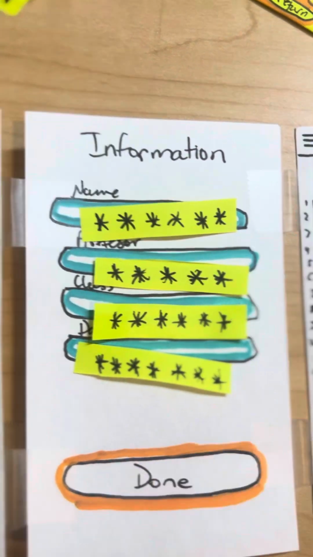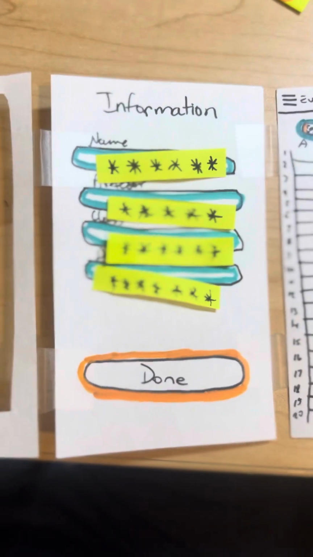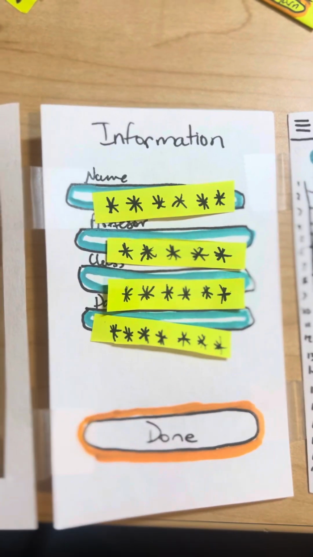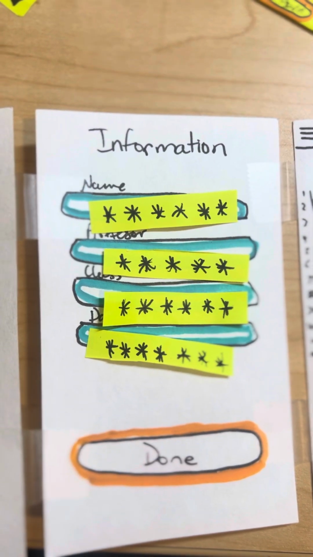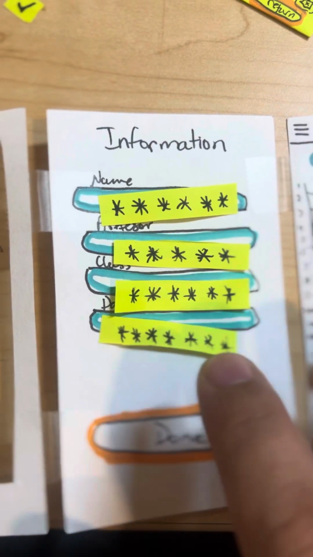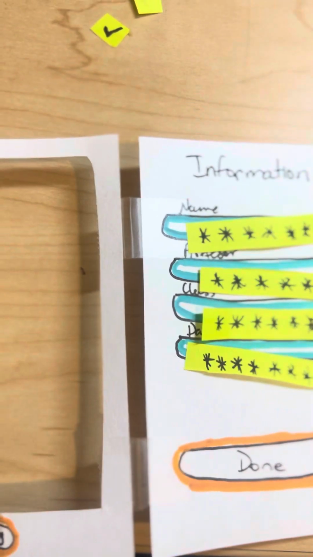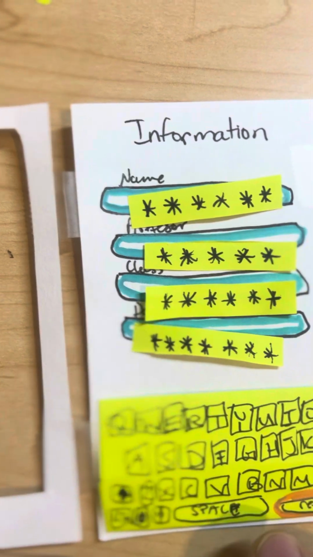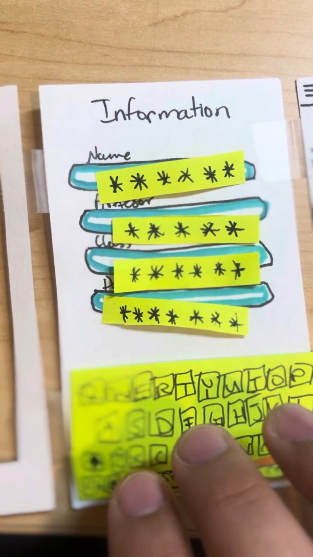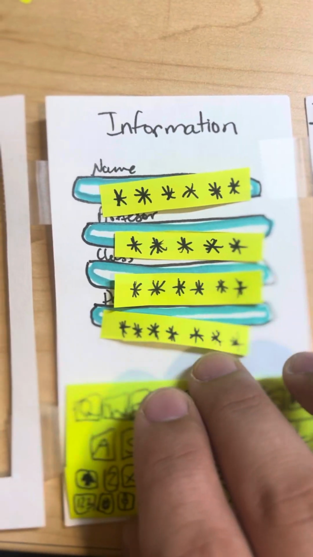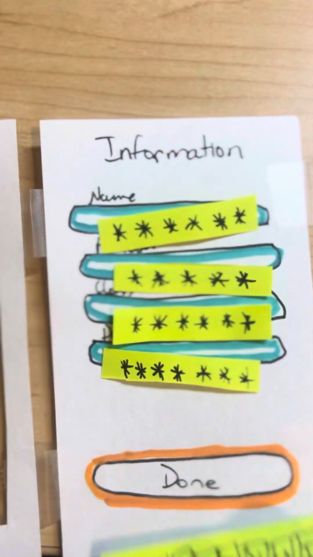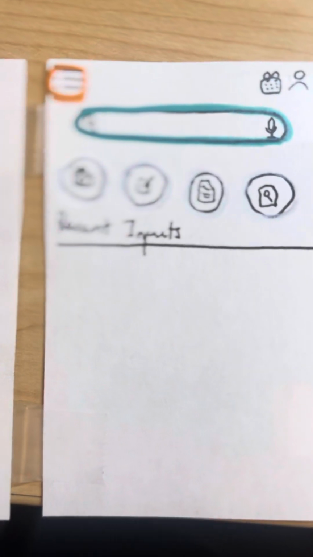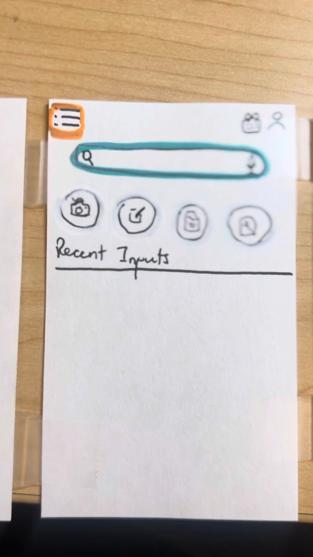If for example there was an error and there was a mistake in their name or the name of the professor, they can click any of it and it will bring up the pop-up, and then they can edit that data. And once they hit done, it will bring back to the home page.